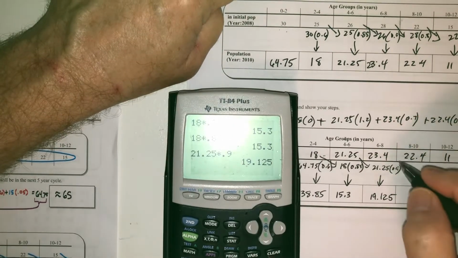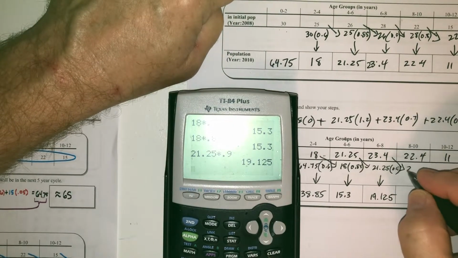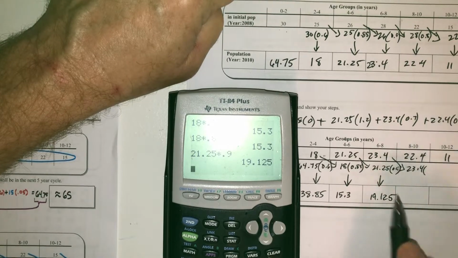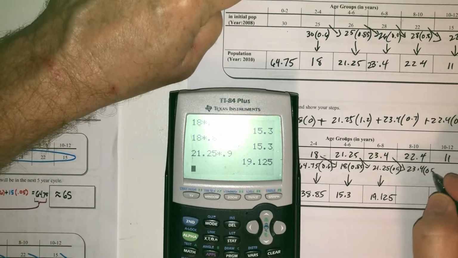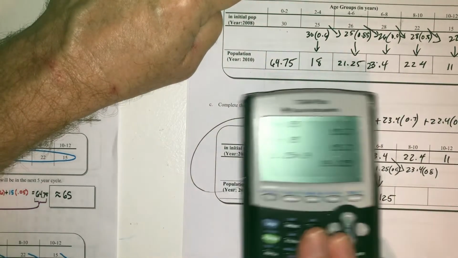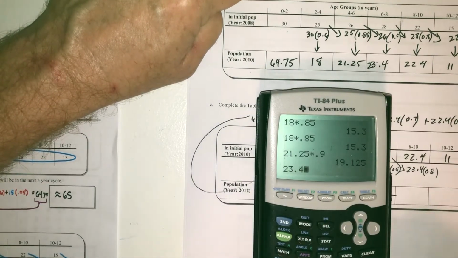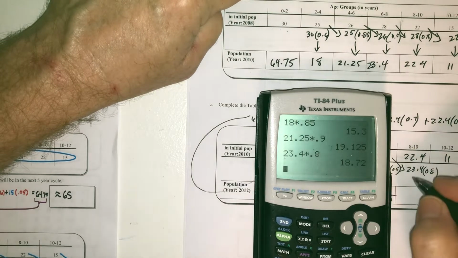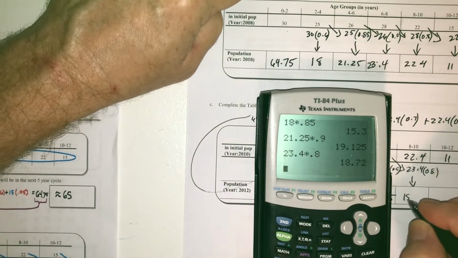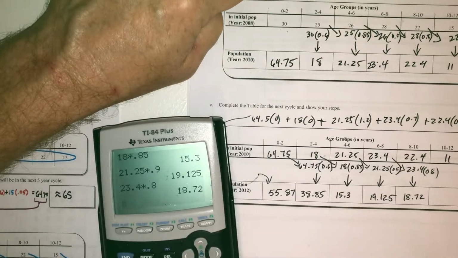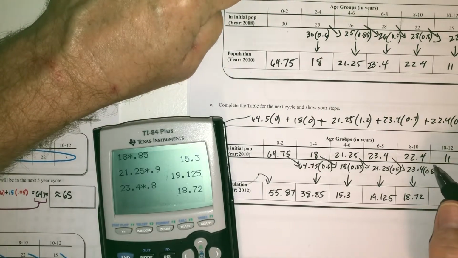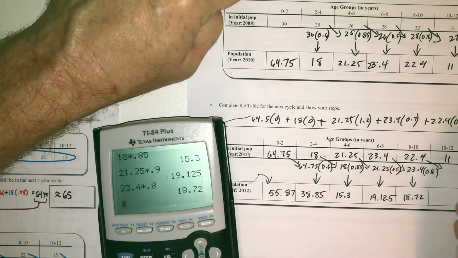And then we would take 23 4/10, which is the 6 to 8 year olds. They survive at a rate of 80%, so that's times 0.8. So 23.4 times 0.8, and that would give us 18.72 for that quantity.